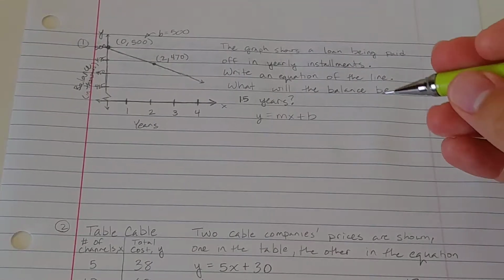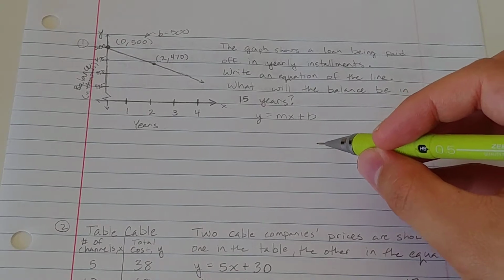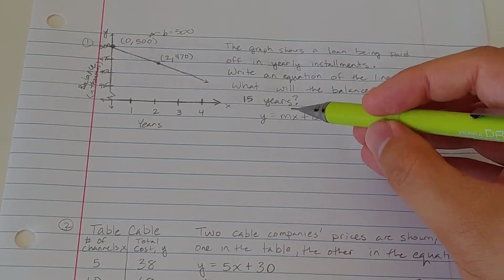Okay, so let's start B. All right, so for this one we need to put it in the form y equals mx plus b. Now they told us that our b is 500, and now we just need to find the m.